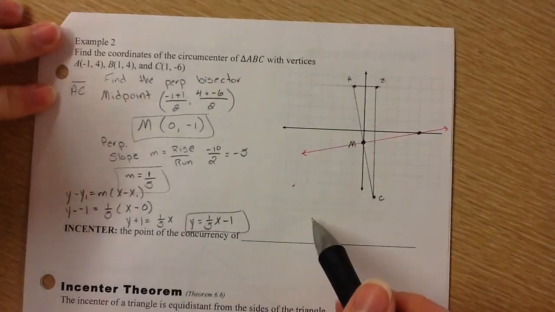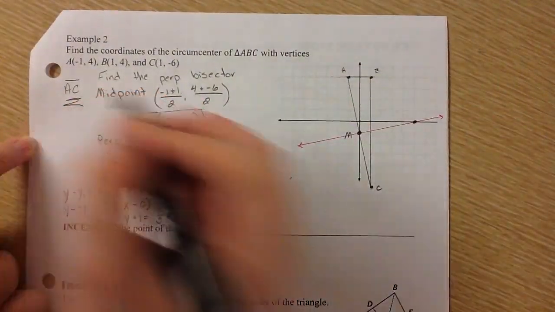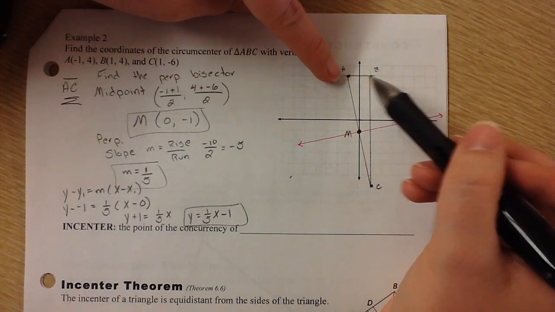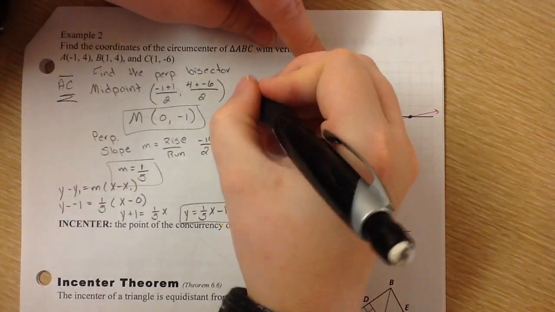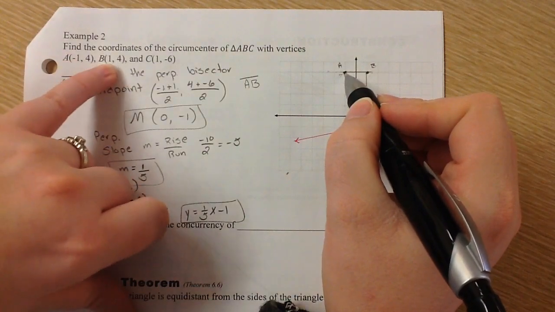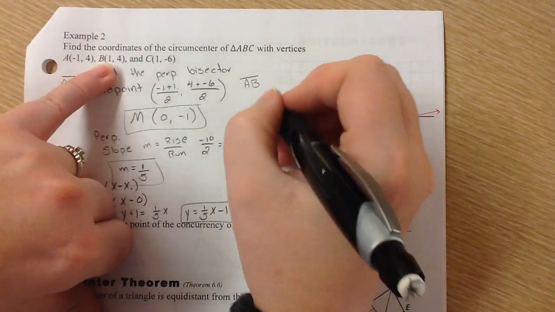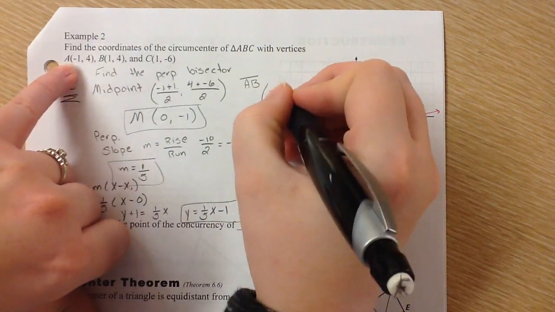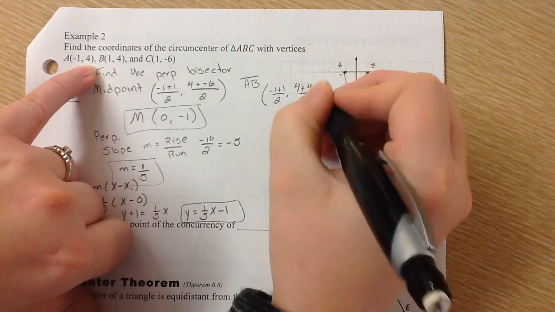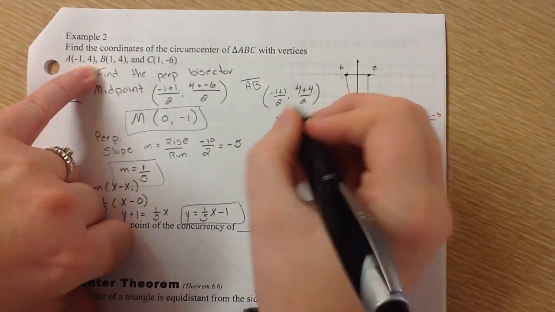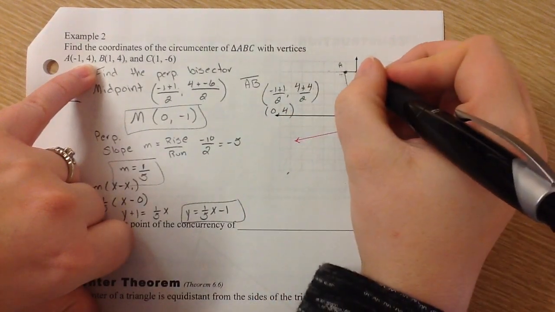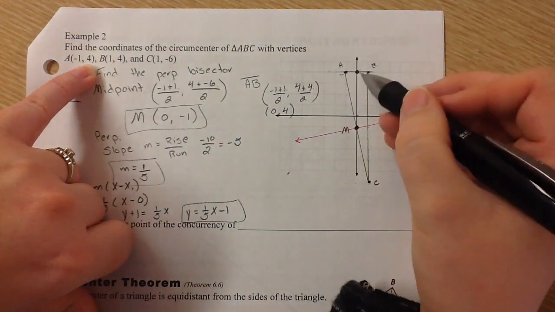Okay, that was just for segment AC. Now we need to do this again for a different segment. How about AB, this little guy. So now we're going to do the same thing for segment AB. Again, I'm still finding the midpoint. So we'd go -1 plus 1 divided by 2, 4 plus 4 divided by 2. So -1 plus 1 is 0 divided by 2, and 4 plus 4 is 8 divided by 2, 4. So 0, 4 is our midpoint.